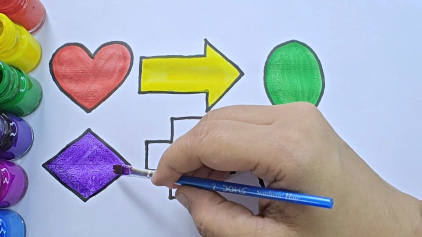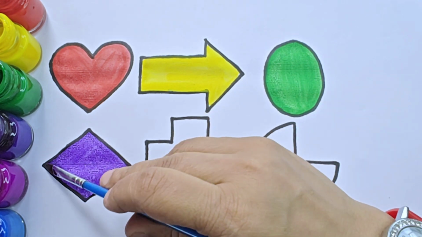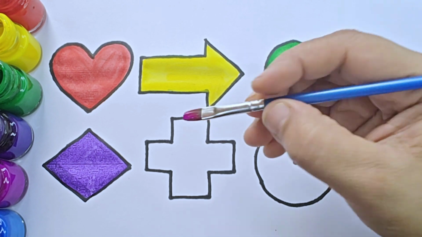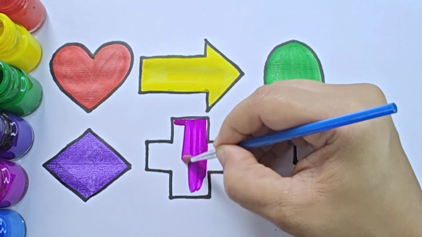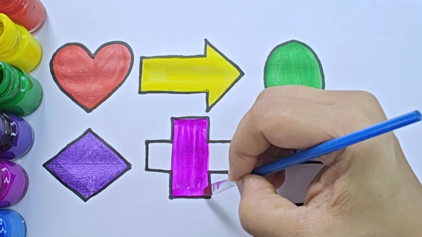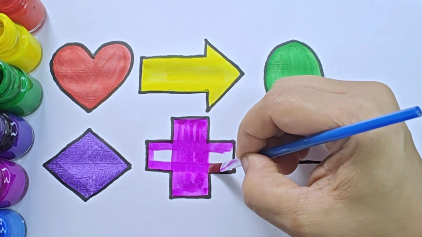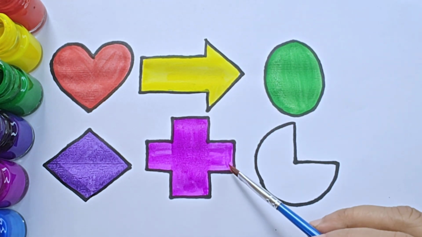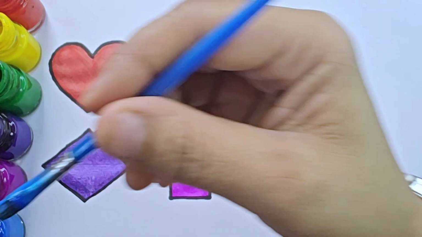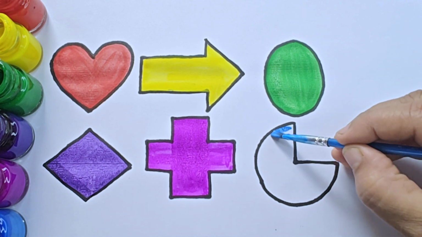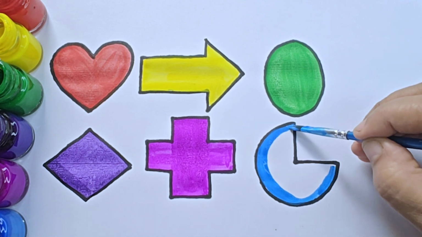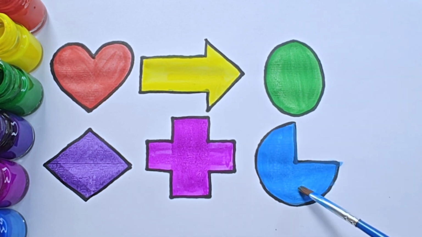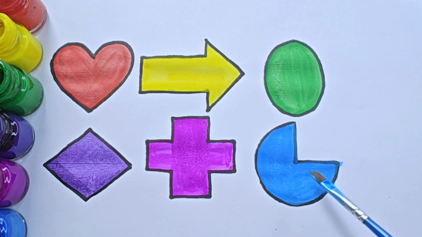This shape is diamond or rhombus. It has 4 sides. 1, 2, 3, 4. It is a 2D shape. It is purple color. It is cross. It looks like addition symbol. It is blue color. It is pie or partial circle.